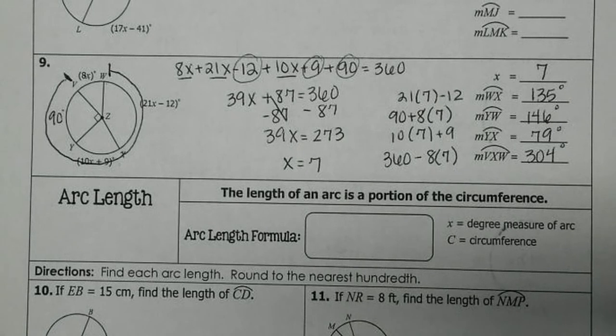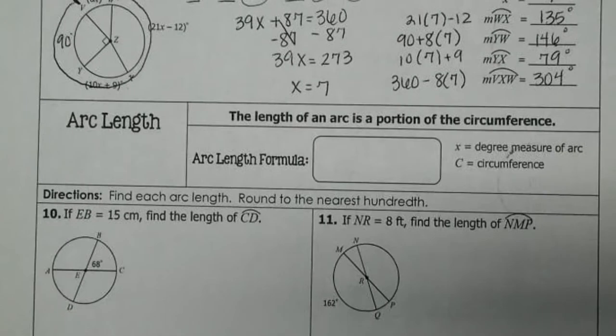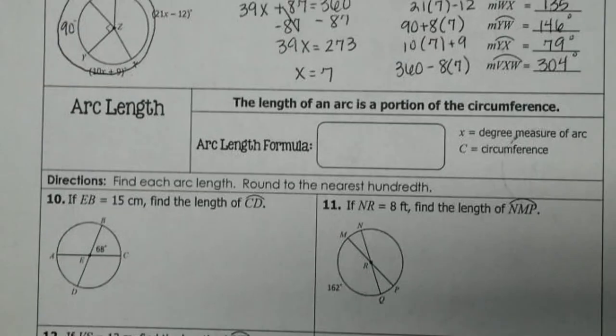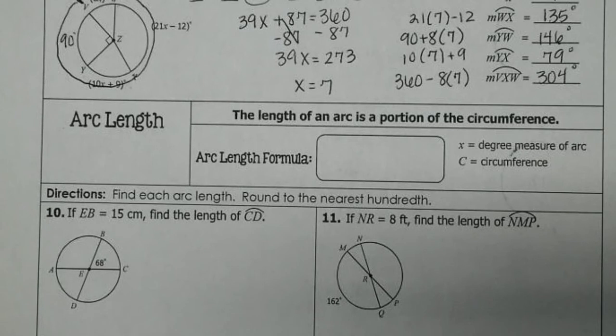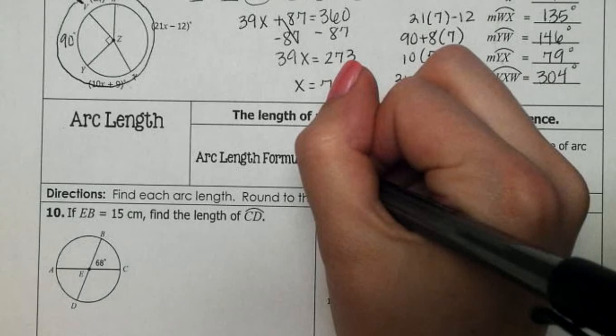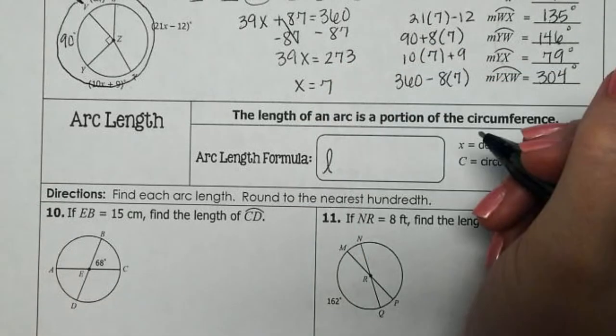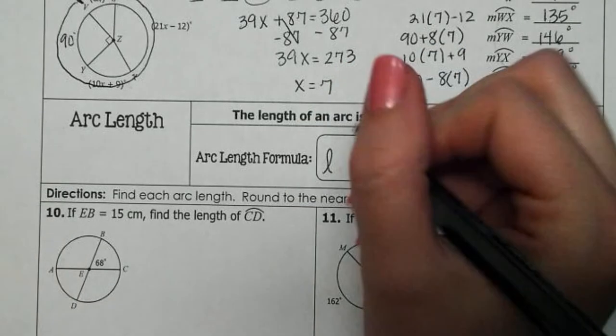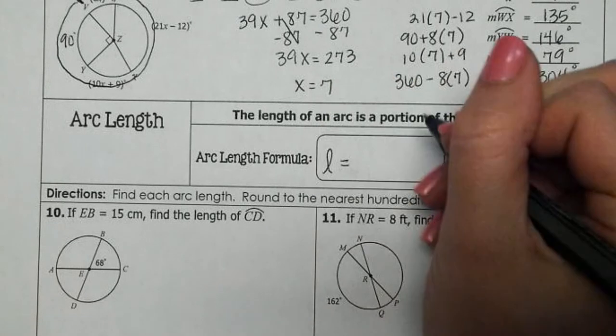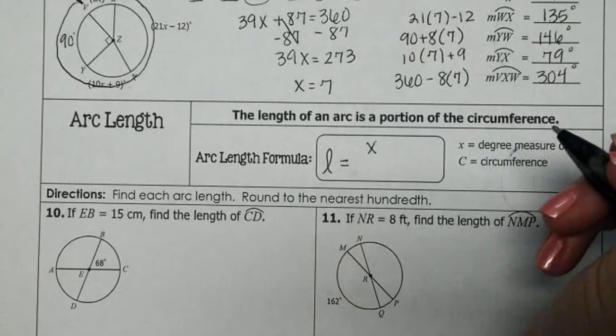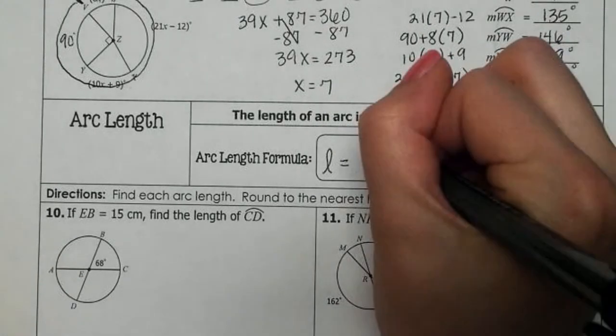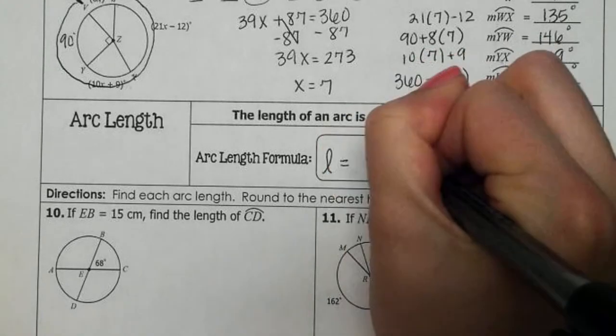Okay, one more piece of information we're going to cover. We're going to cover that arc length formula. So I've given you this formula before, but we haven't used it yet, so we're going to use it today. So remember, we start out by marking it with a cursive L, just so that it doesn't look like a 1. So L is going to equal x times C divided by 360.